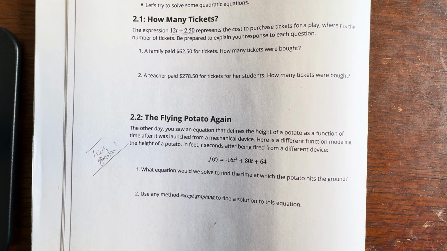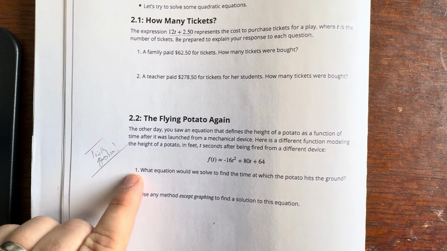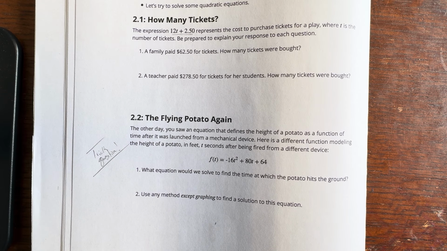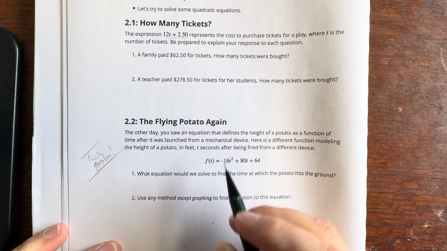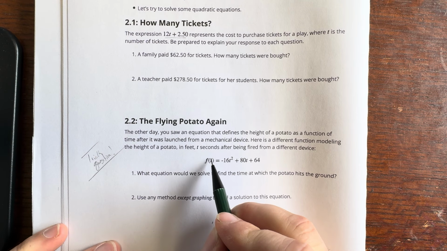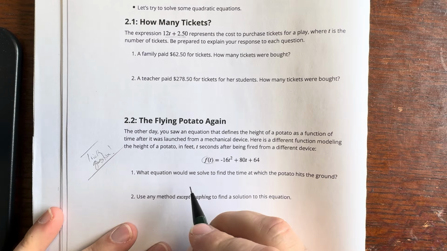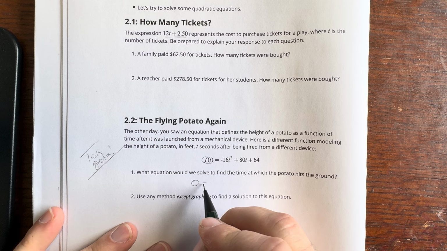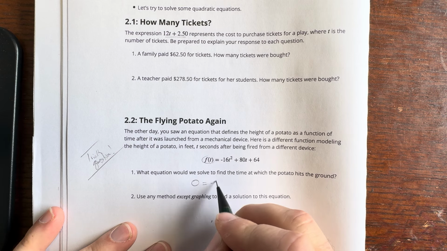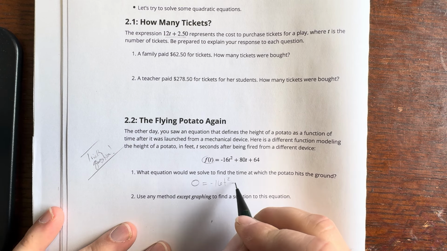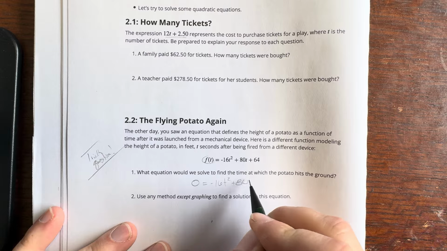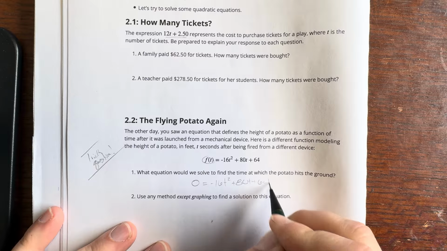Essentially what they wanted you to do is they say, what equation would we solve to find the time at which the potato hits the ground? And in that case, you would make f of t equal to 0 because that will give you essentially your x-intercepts. So you use the equation 0 equals negative 16t squared plus 80t plus 64.